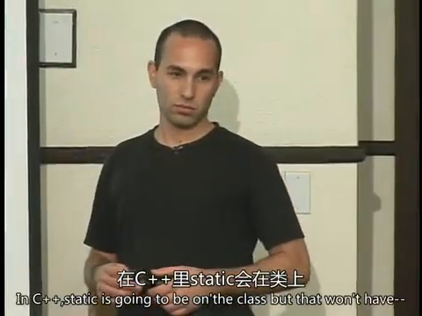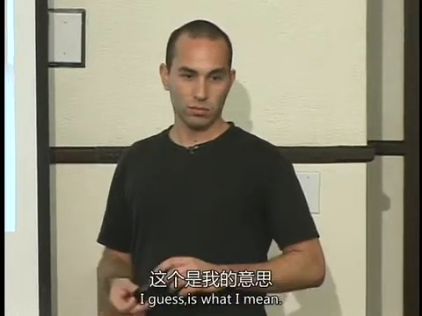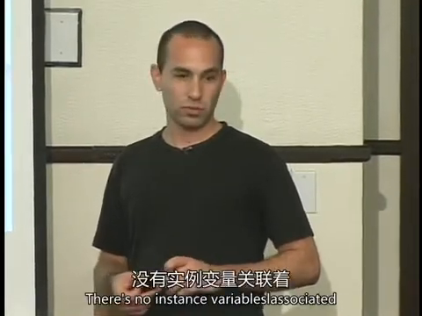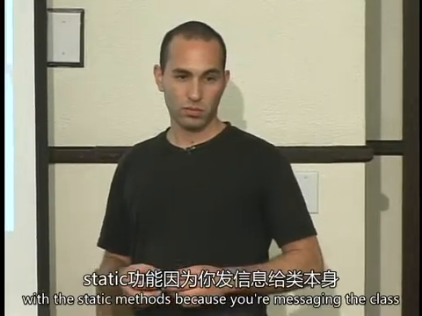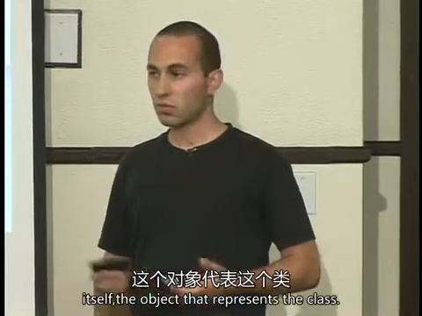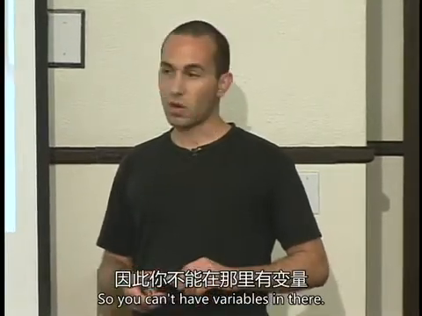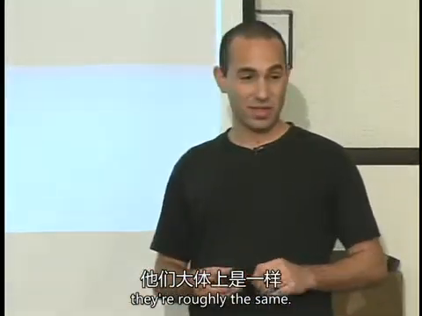It's pretty similar to static in C++. There are no instance variables associated with the static methods, because you're messaging the class itself, the object that represents the class. So you can't have variables in there. So I think the basic answer is yes, they're roughly the same. Is that right?